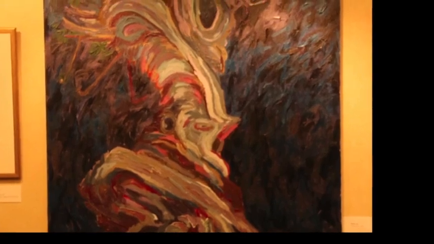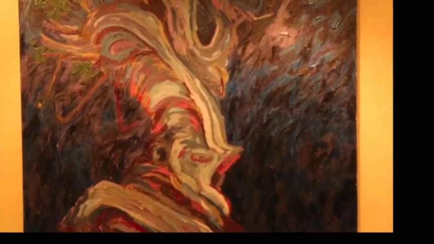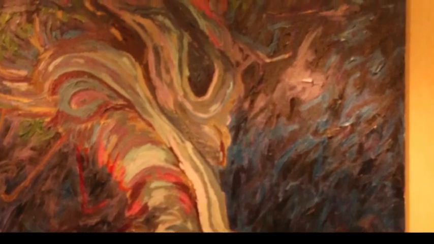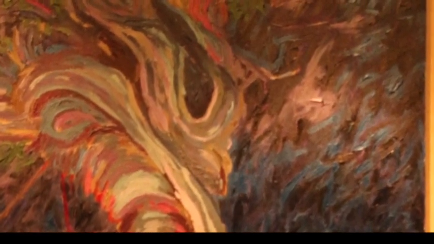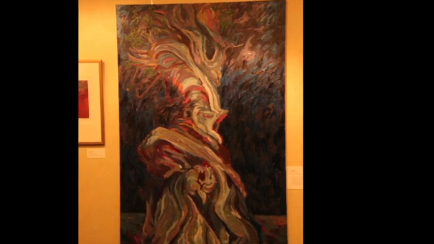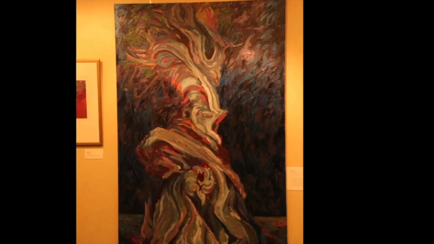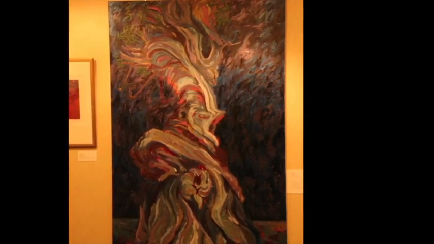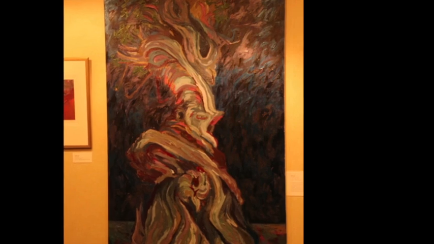If you were seeing this up close, you would notice that the paint is very, very thick, that it forms a texture that almost pulses with energy. Now, if the word tree doesn't register for you, after all, there is no brown or gray bark and virtually no green leaves. Well, try the word witch.